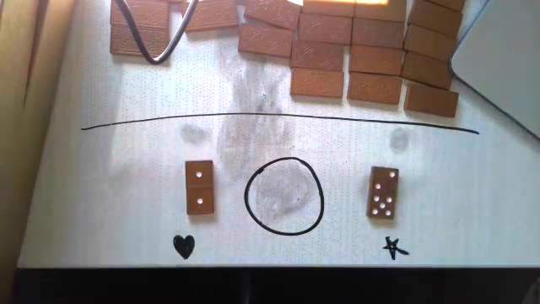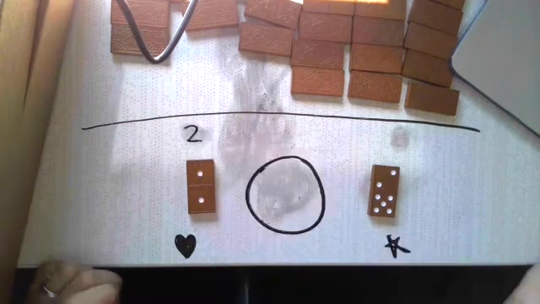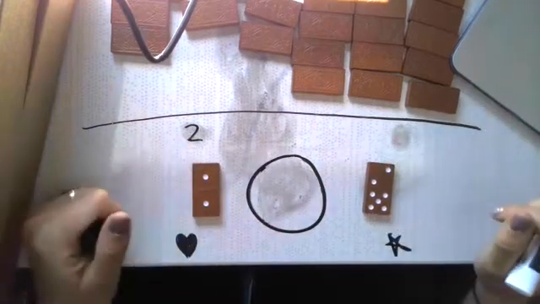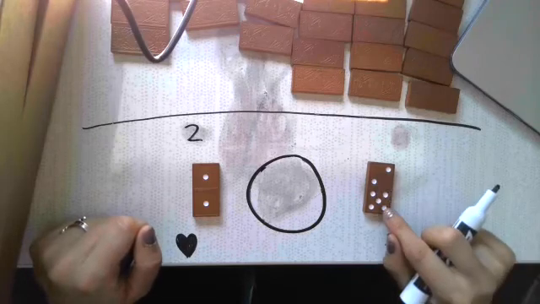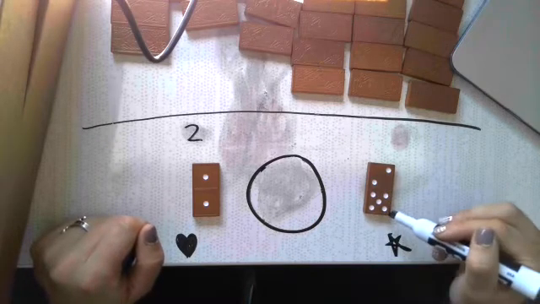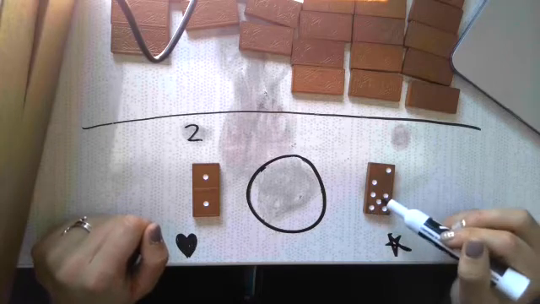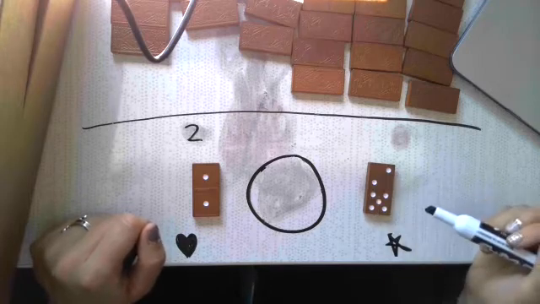Let's add the hearts totals. What's 1 plus 1? Yep, 2. And just by looking at it, who has the most amount of dots? The stars, yeah, because look, this is 2 right here. So remember, start with the larger number, 5, add on. 6, 7. So rather than going 1, 2, 3, 4, 5, 6, 7, start with 5, 6, 7.